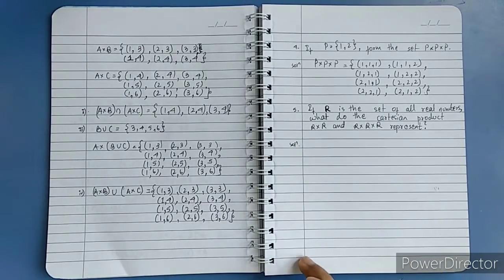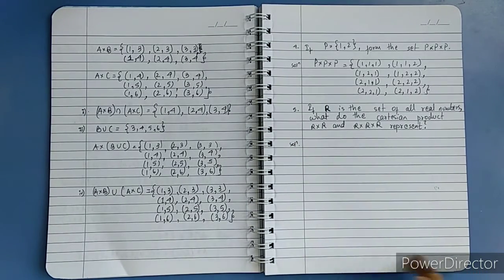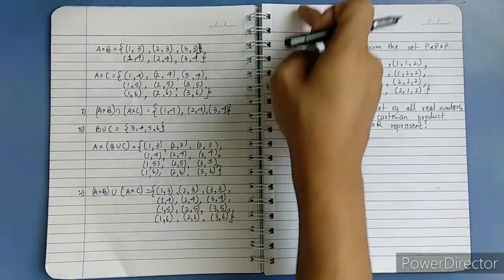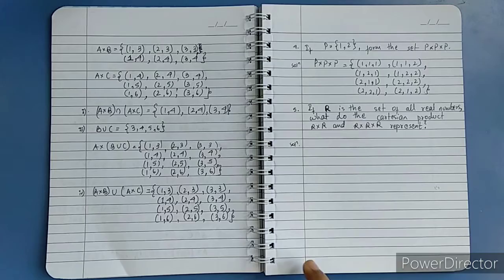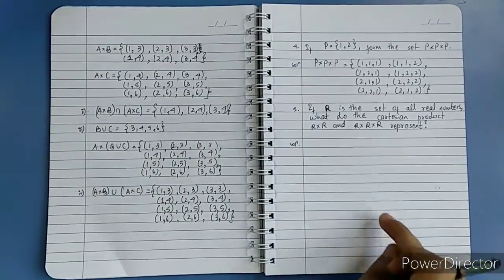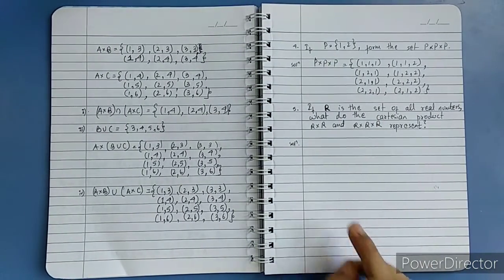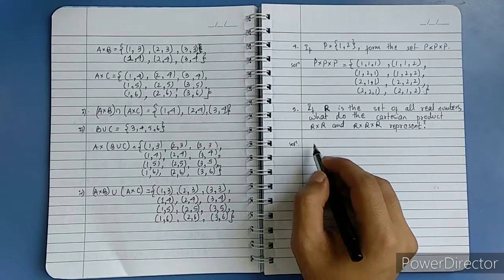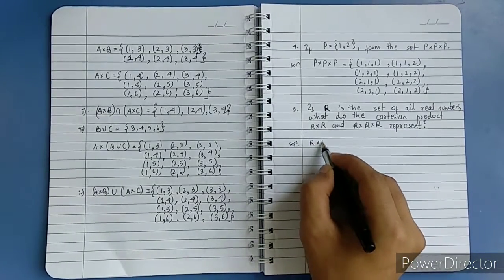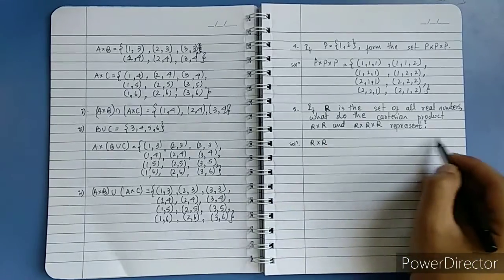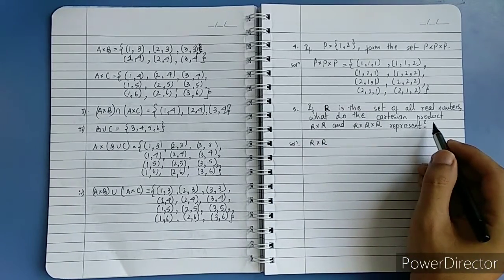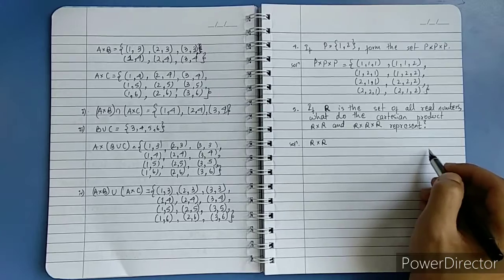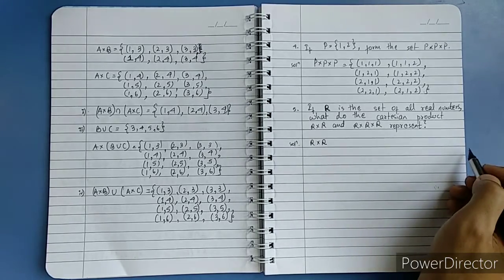R cross R is basically, say, take this as a real number line, and this is another real number line. So R cross R will give all the points in between them. So when we take R cross R, we basically get the whole 2-dimensional plane, with the x-axis and the whole of the y-axis.